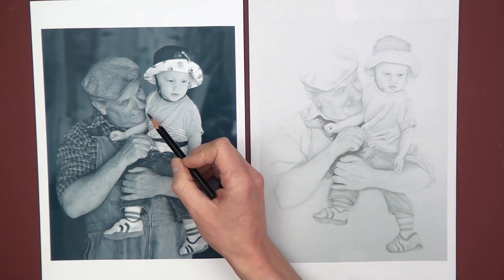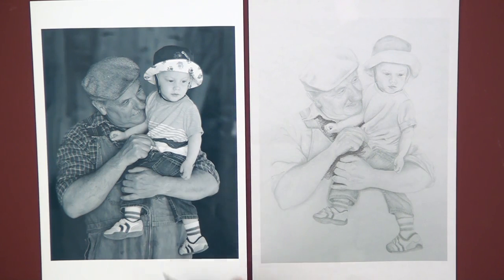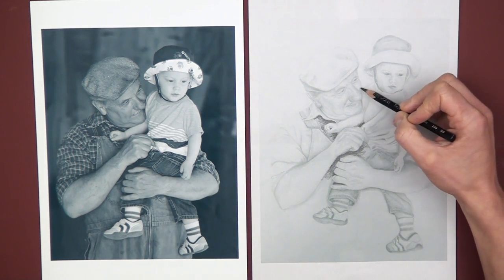And then moving up slightly, we've got a nice dark shadow area around the nose there. So we can add that in.